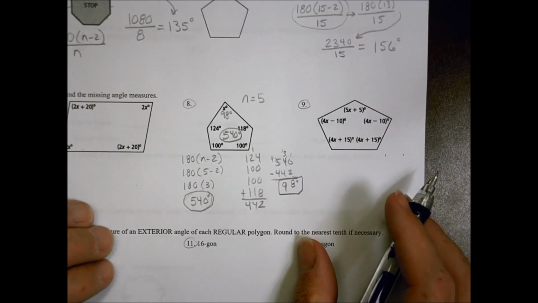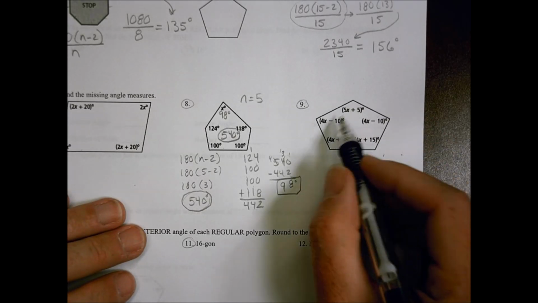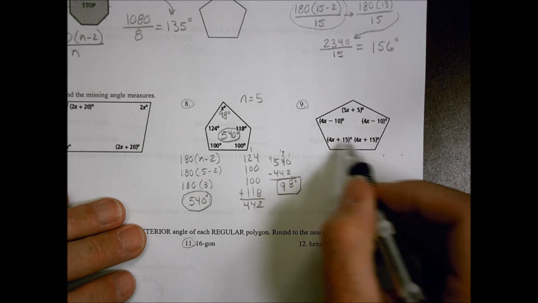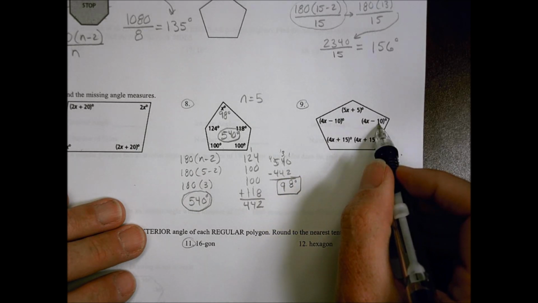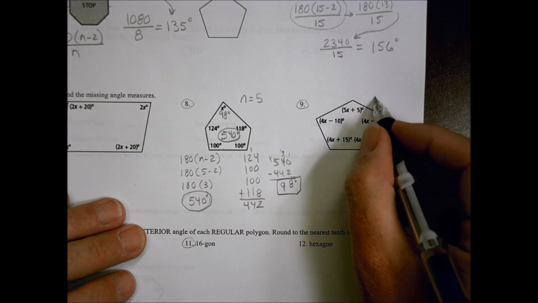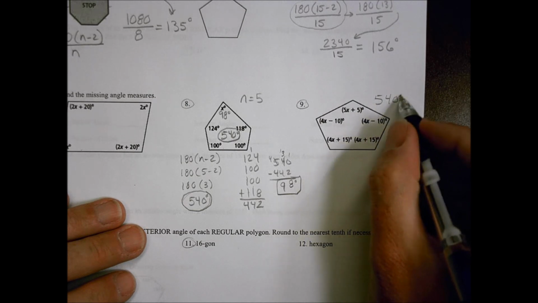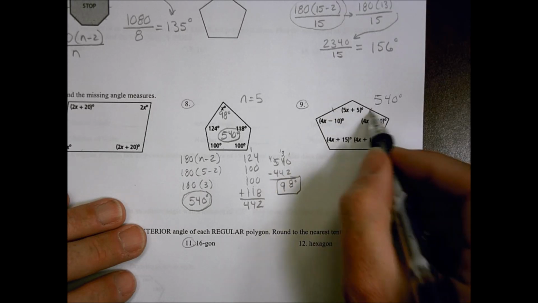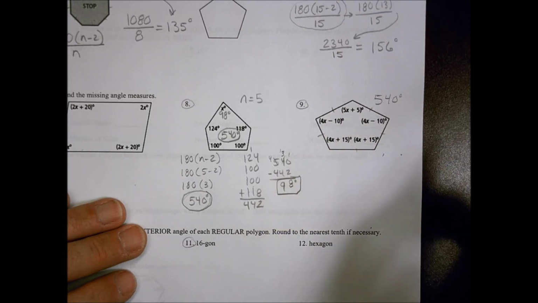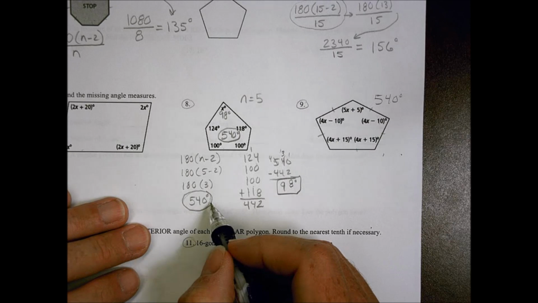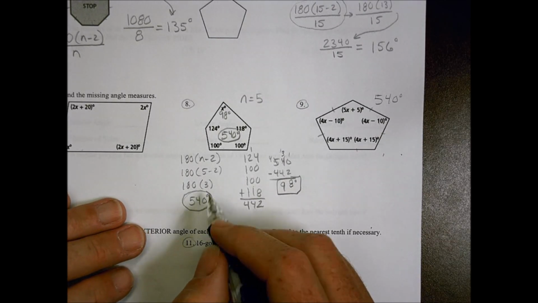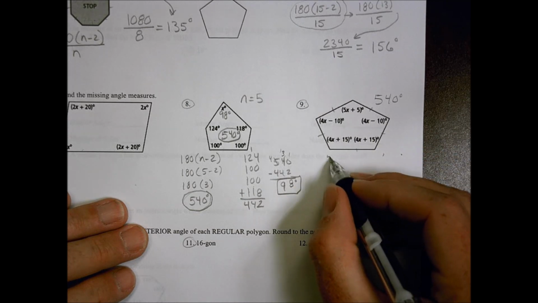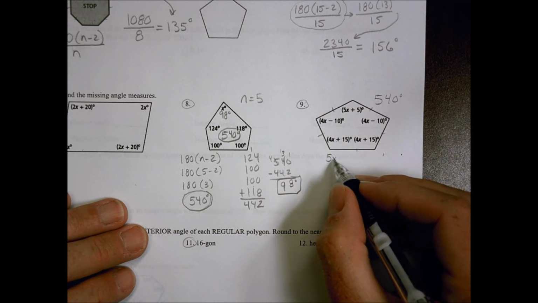Okay, number 9. Now we have a lot of x's in there. Well, here's what we know. All of these values, when added together, are going to equal, what are they going to equal? 540 degrees. The reason we write 540 degrees is because I have a 5-sided shape, and in the previous problem, we already discovered that the sum of the angles was going to be 540. So what we can do is add these up. You can add them up however you like. I'm going to just stack them up real quick.